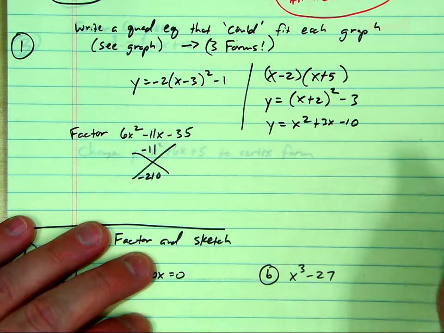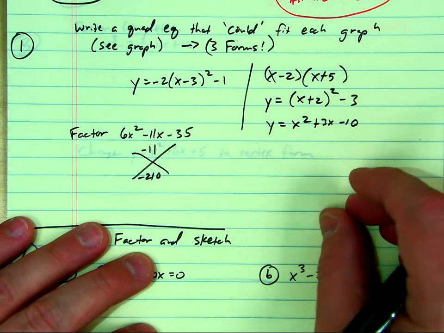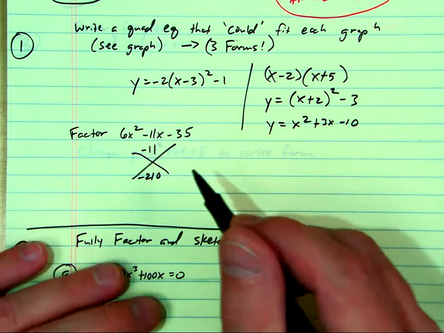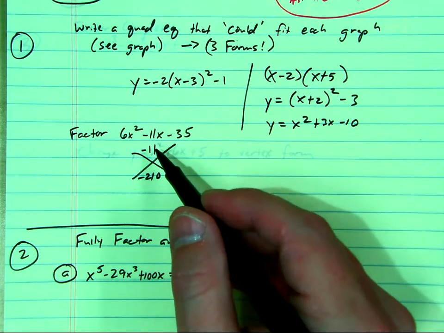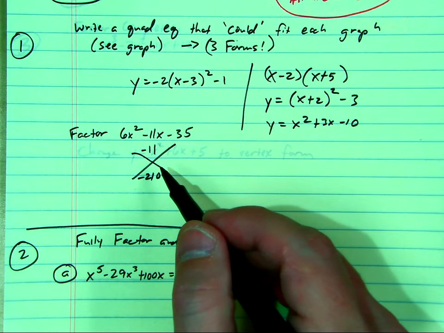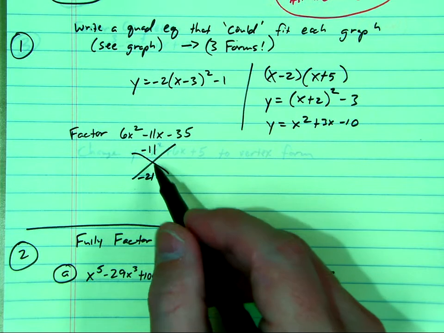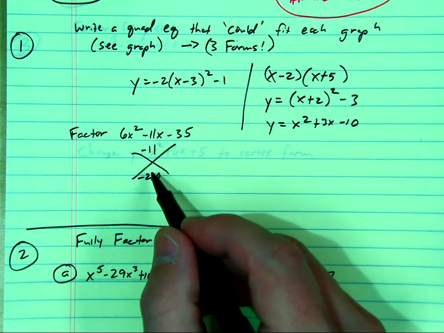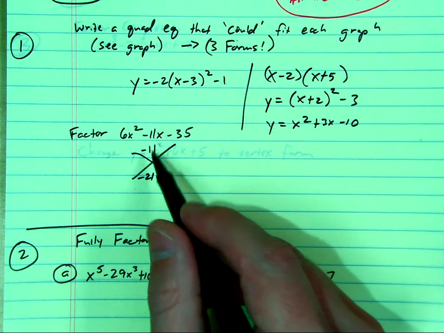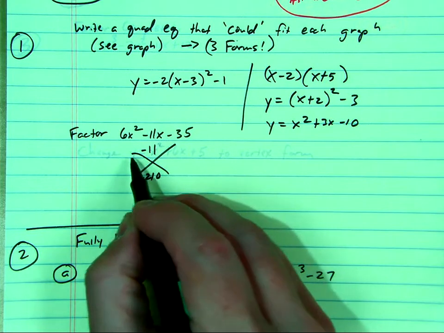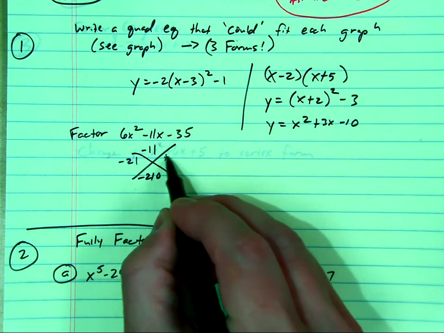Oh, I know what numbers they are. Can you guys look at those two numbers and figure out what multiplies to 210 but adds up to negative 11? Not 13 and 5. How about 21 and 10? Negative 21 plus 10.